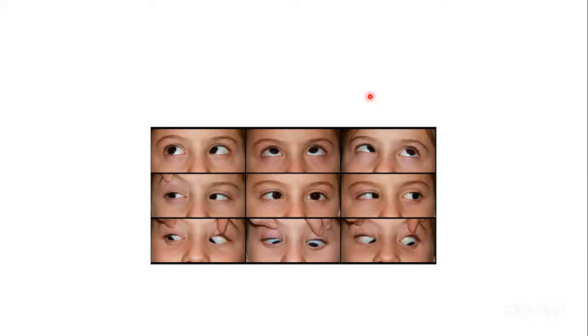If there is no angle for distance and there is a residual angle for near, I'll go for bifocal glasses. Okay, what is the name of the third type of esotropia? The one that you mentioned at the end, if the patient is still having residual angle at near, but not at distance. Convergence excess. High AC/A ratio esotropia or convergence excess esotropia.